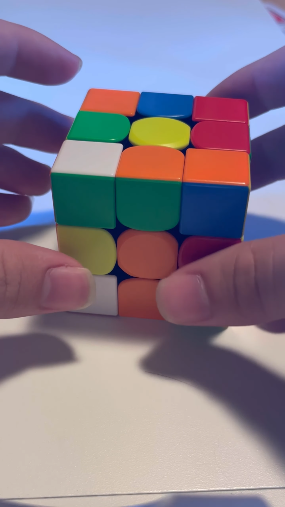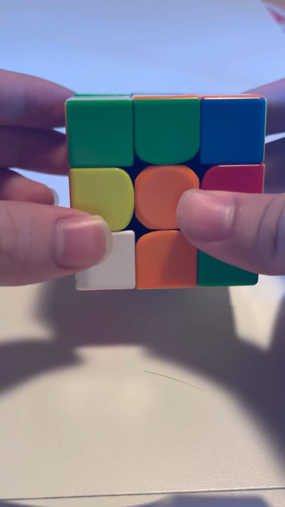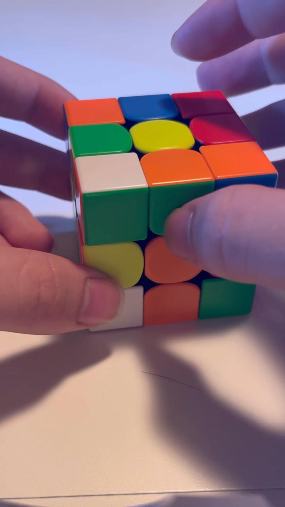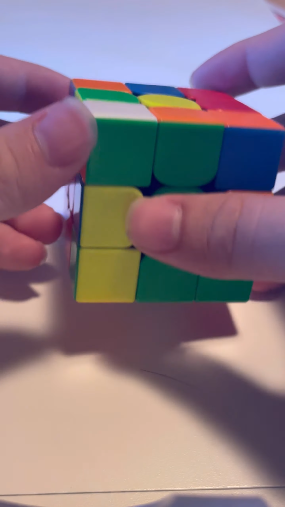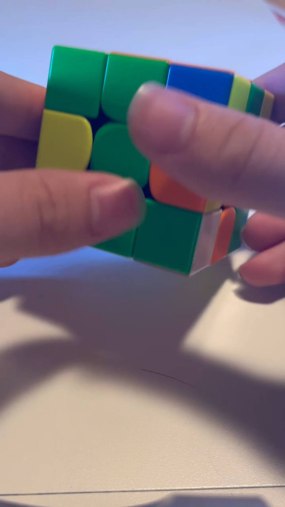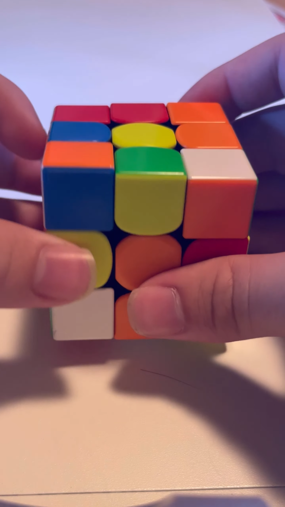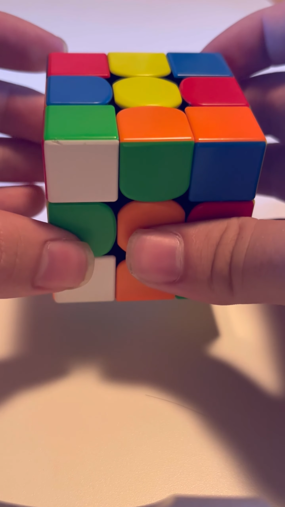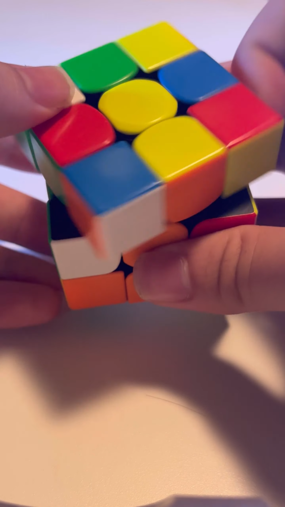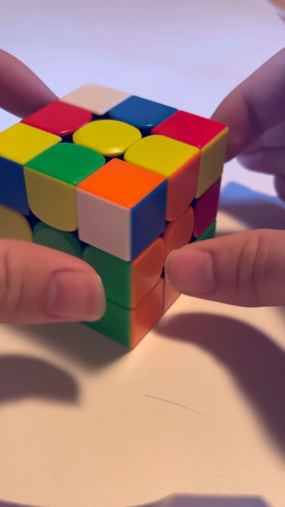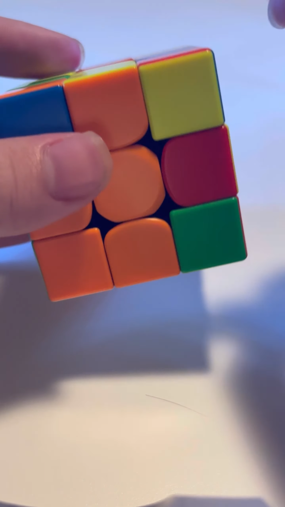So what we do is we do this algorithm. We put the bar at the front, but make sure you don't do it right here because then the F2L will form right here. We want it to form right here. So you do this algorithm. And now that F2L has been solved.